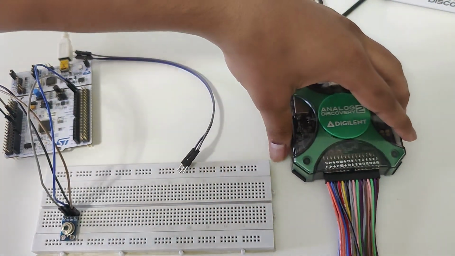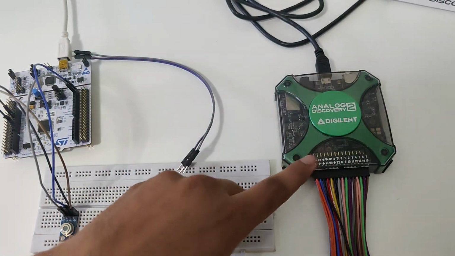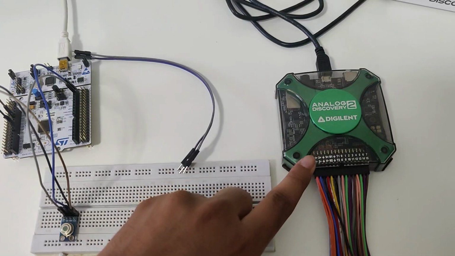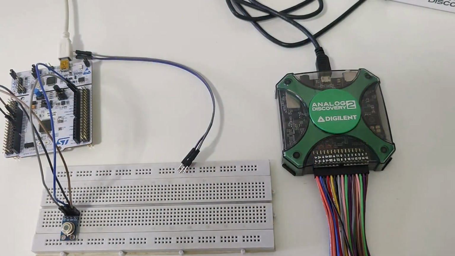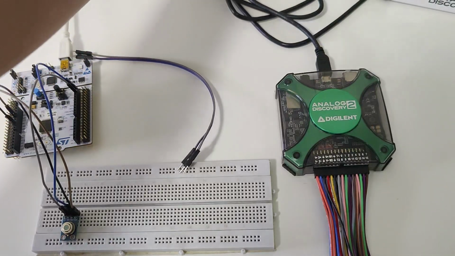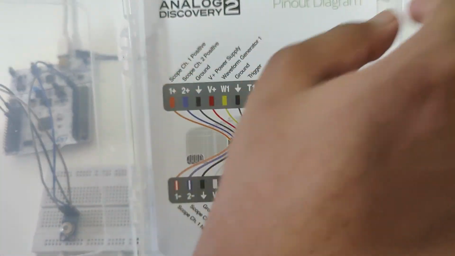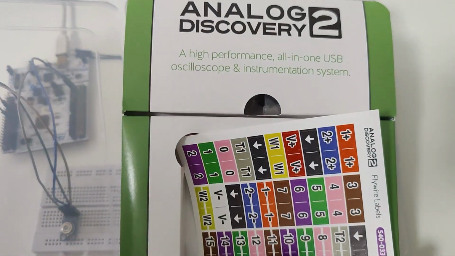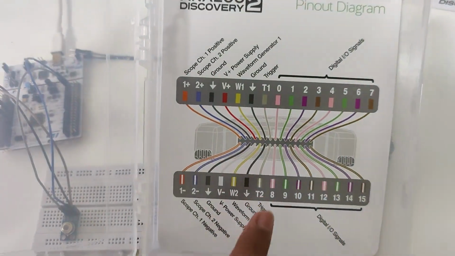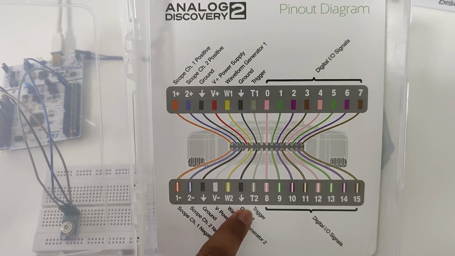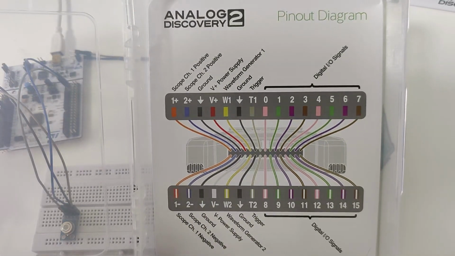Once we have that properly connected, how can we understand what this pinout means? In the box of AD2, when we take all of this out, this is how it is. When we take this off, there's a pinout given over here, and as you can see, it's very clear.